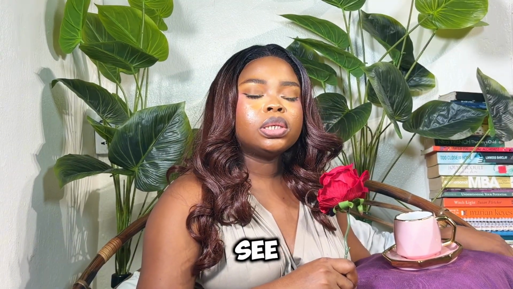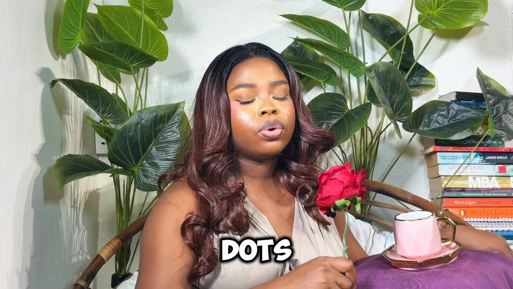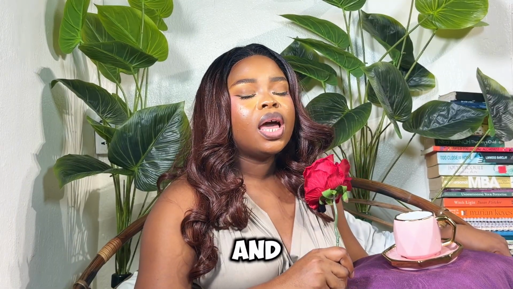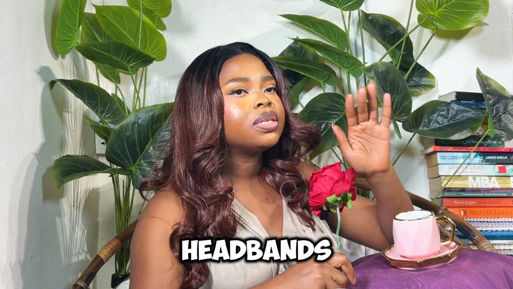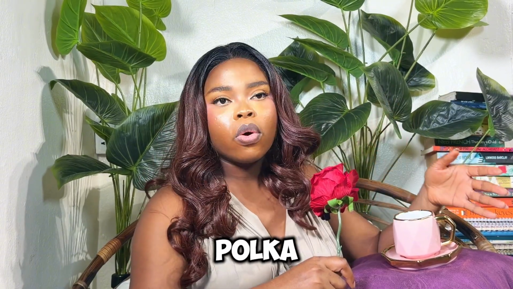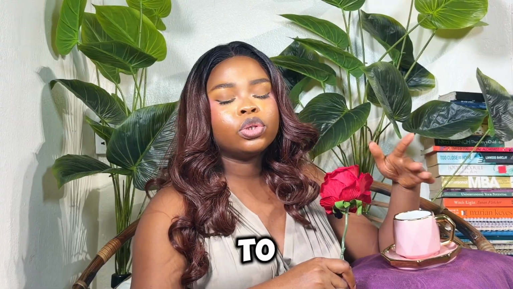You're also going to see, like in the outfits, most of the dresses are going to be either flowy sundresses in polka dots or bubble dresses, and then lots of polka dot scarves and headbands. Just basically a lot of polka dots, not in a way that it is irritating. You're going to know where you want to put the polka dots.